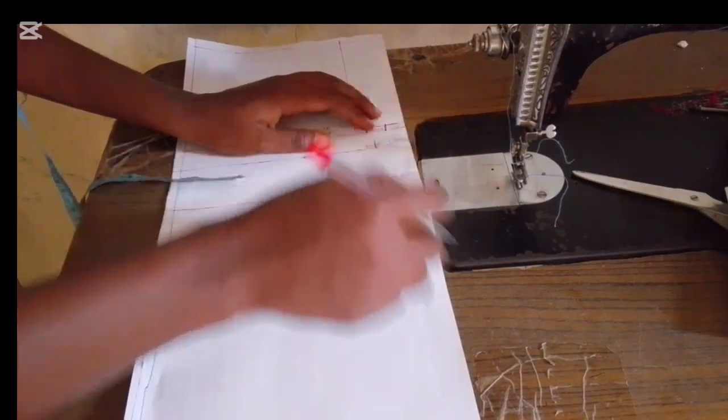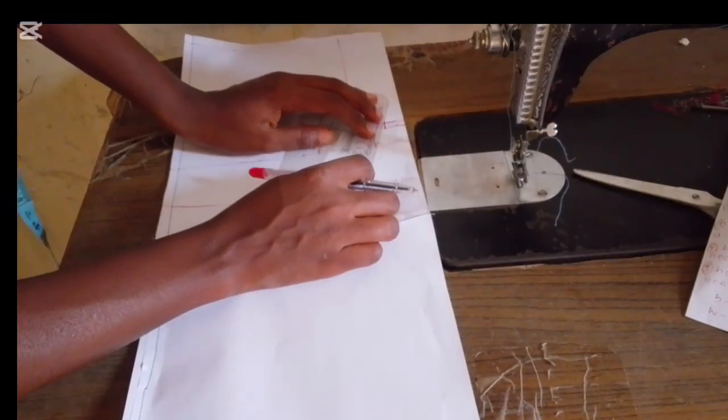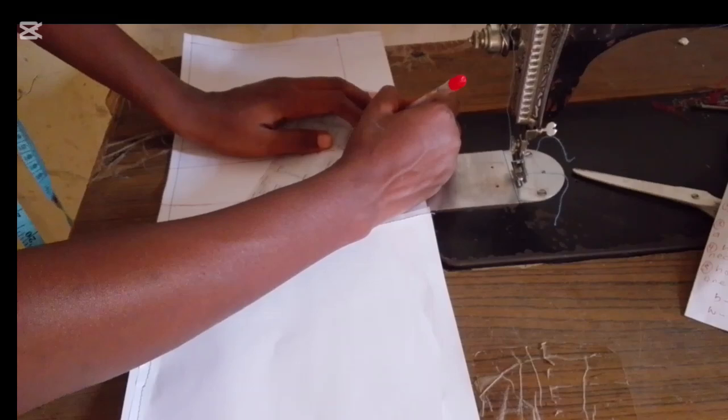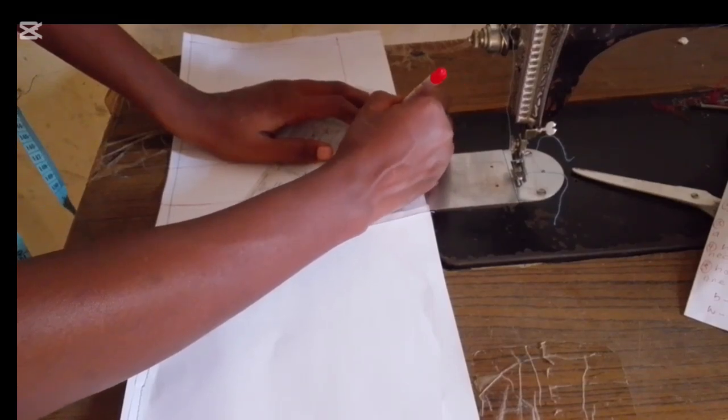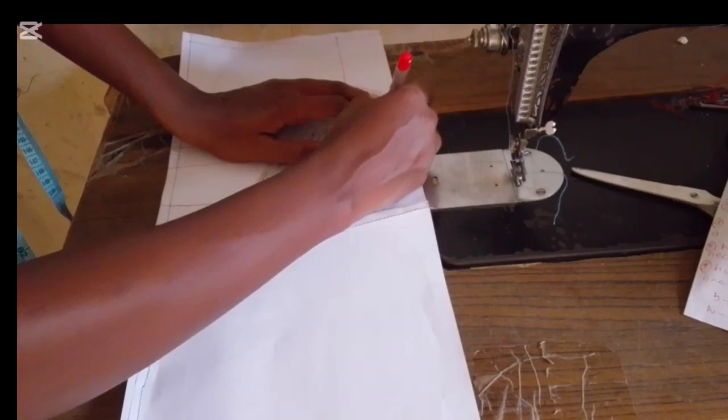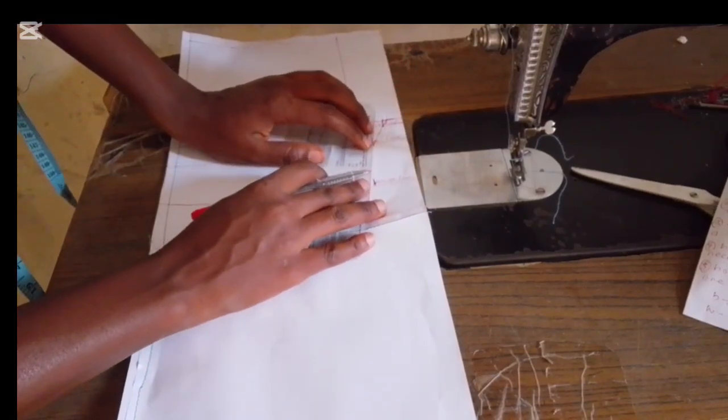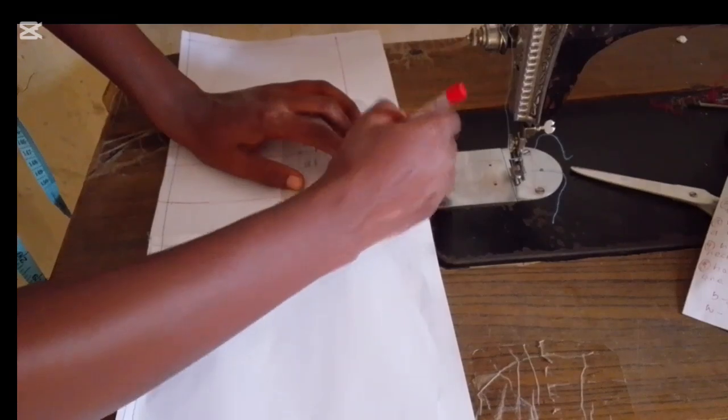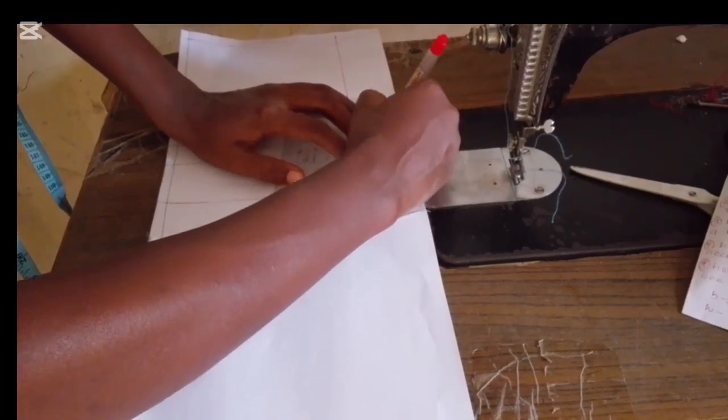So I'm going to be connecting them. You can use anything. If you have your paper, if you have your cuff, why not? You can actually use your cuff to connect them together. There's nothing actually wrong about that.